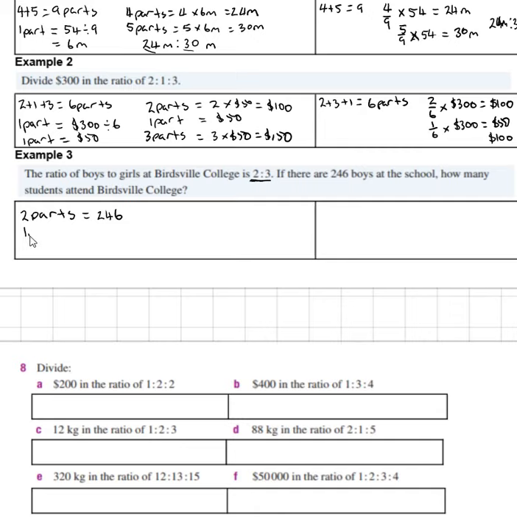One part of our ratio, because that's important to find, will be 246 divided by 2, which will give us 123 students. And because we want the total number of students in the school, the total number of parts in the ratio is 5. So the total number of students is going to be 5 times 123.